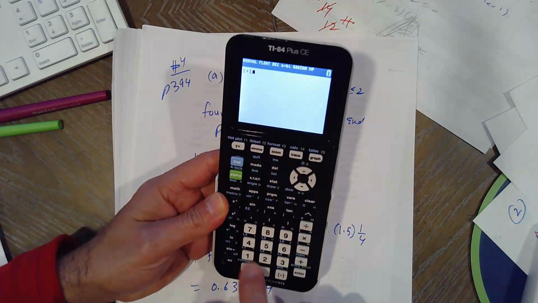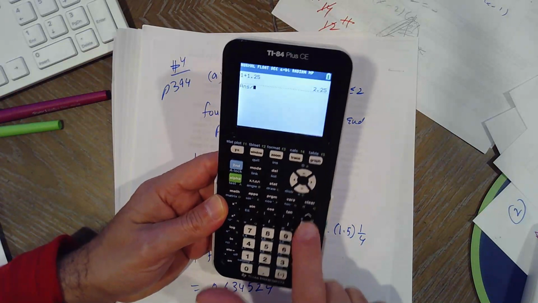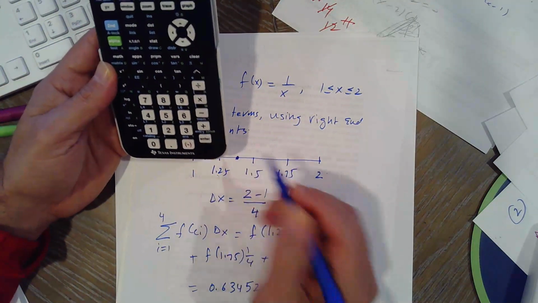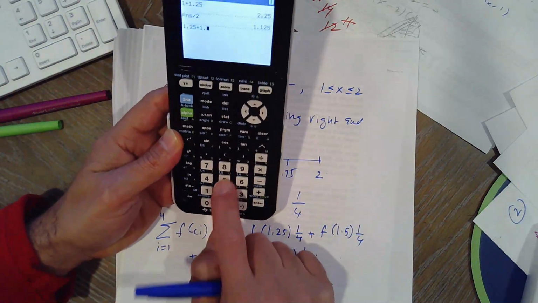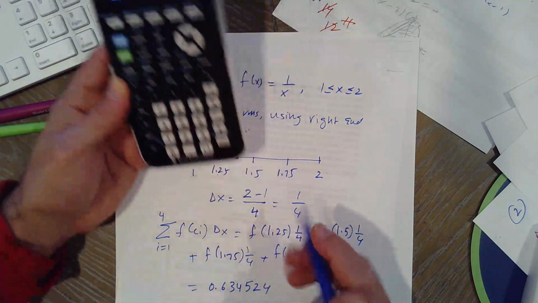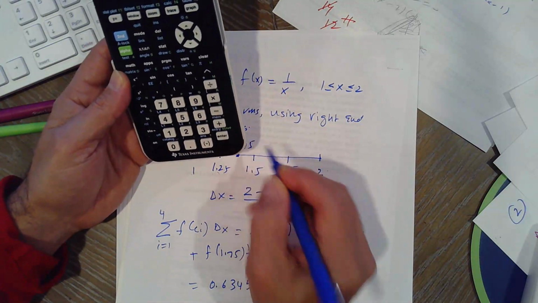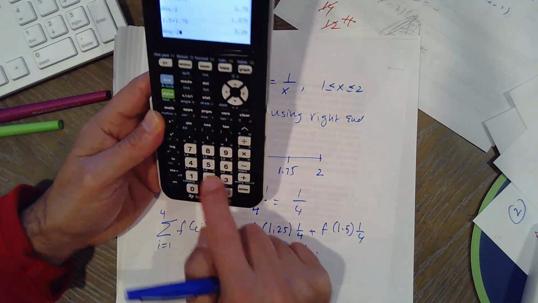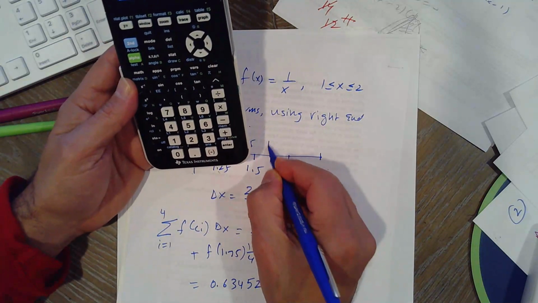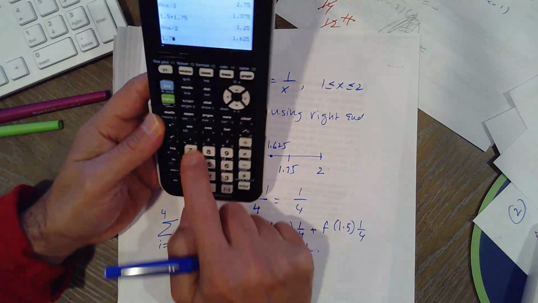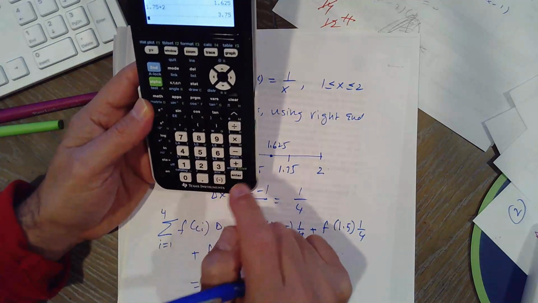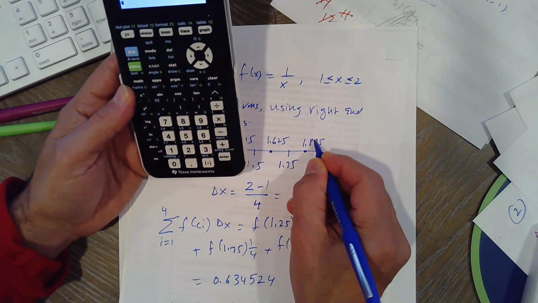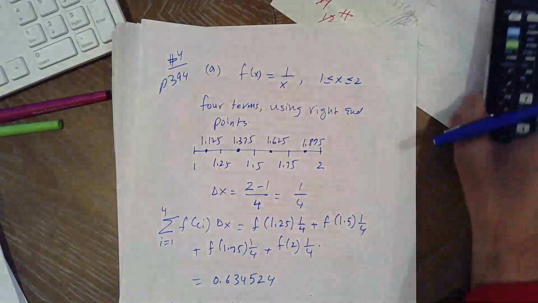So 1 plus 1.25 divided by 2 is 1.125, and then 1.25 plus 1.5 divided by 2 is 1.375, 1.5 plus 1.75 divided by 2 is 1.625, and then 1.75 plus 2 divided by 2 is 1.875. So we're going to use these values instead of the right endpoints.